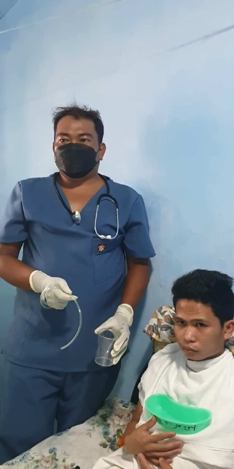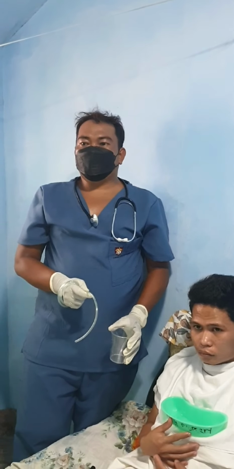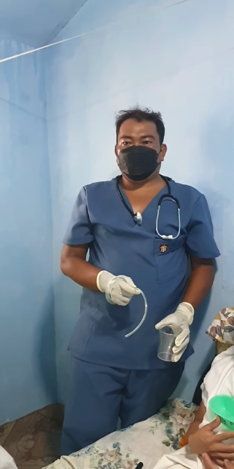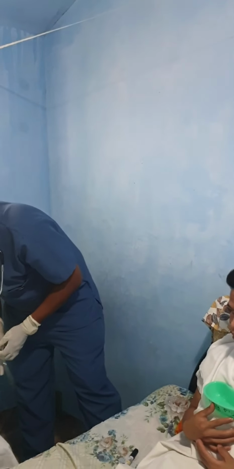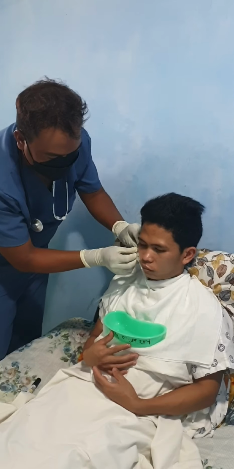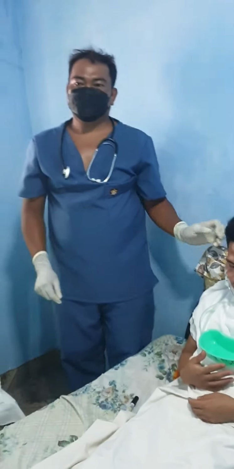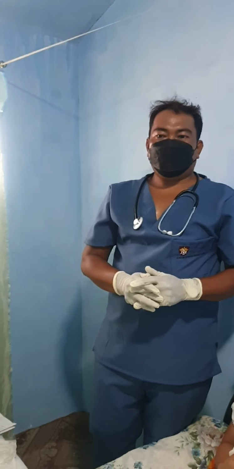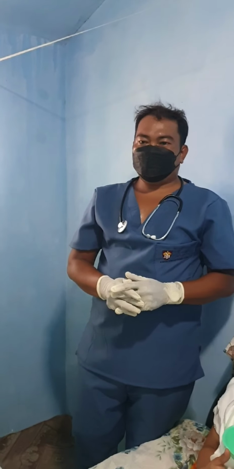Continue to advance the NGT until you reach the mark you have placed for measurement. This ensures accurate placement. Temporarily anchor the tube to the patient's nose or cheek with a piece of tape until you can check for correct placement. This prevents displacement of the NGT while checking placement. Verify the tube placement according to agency policy.